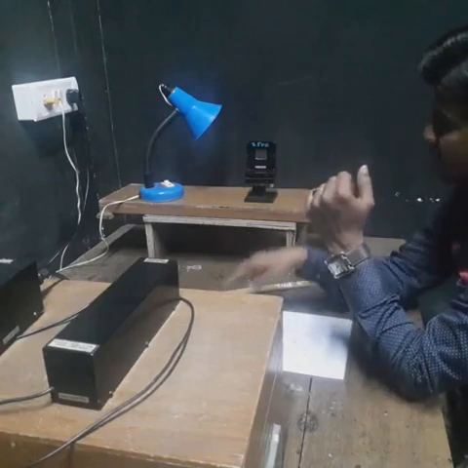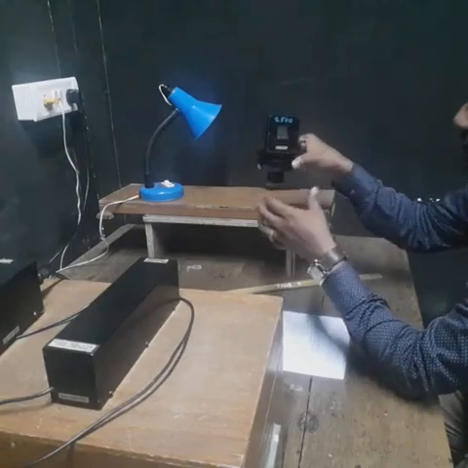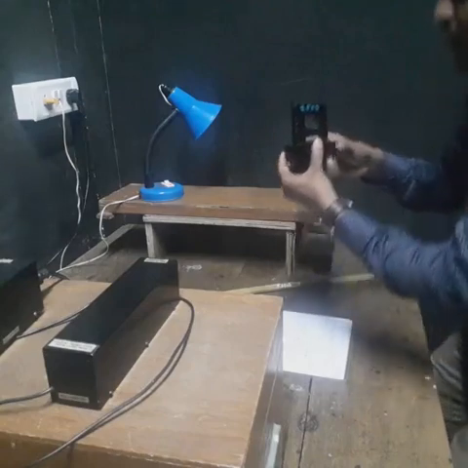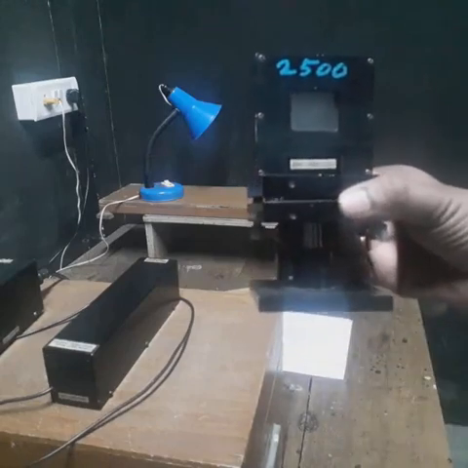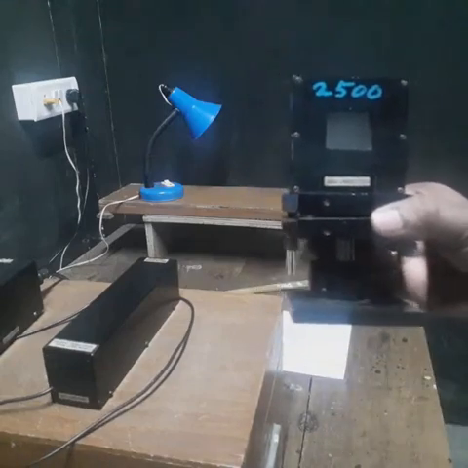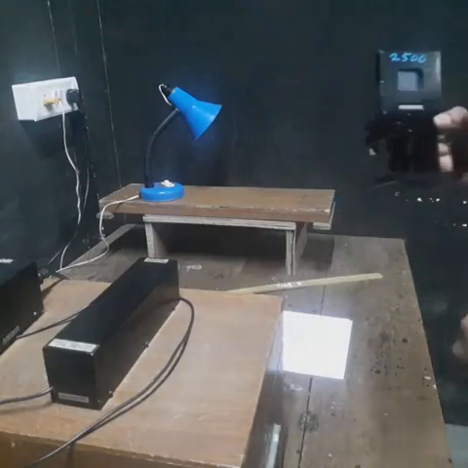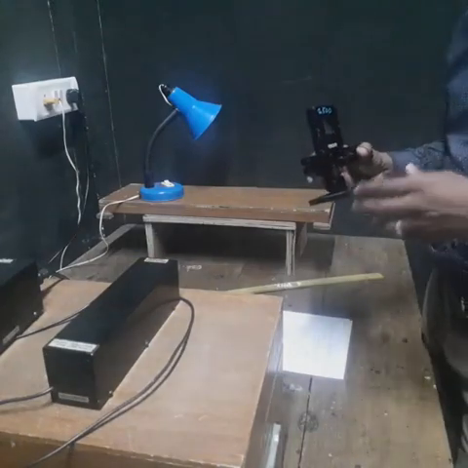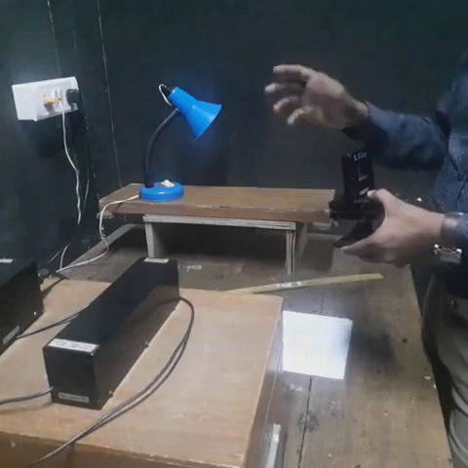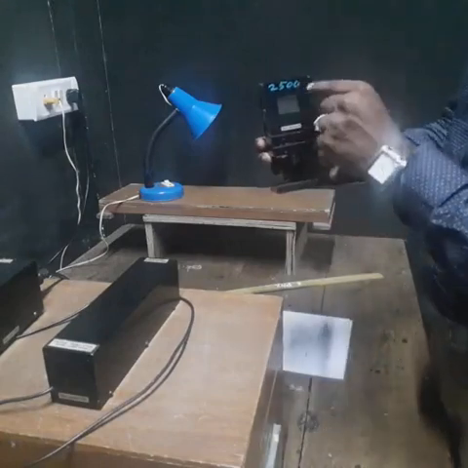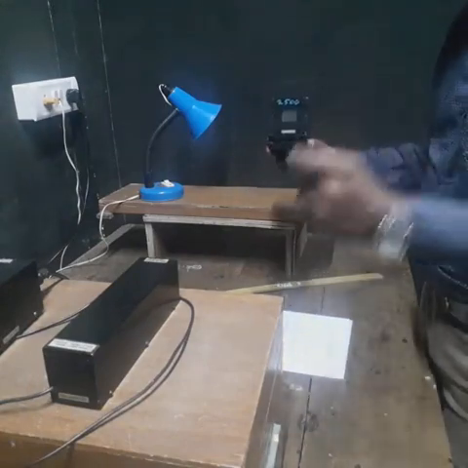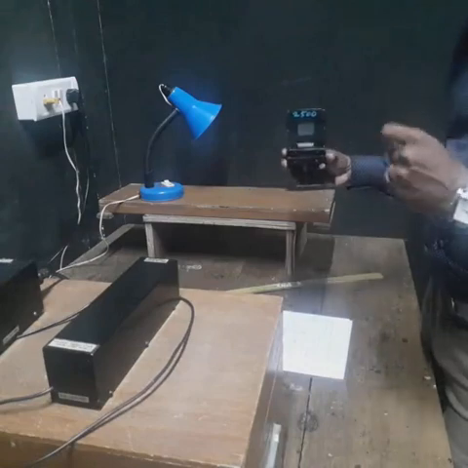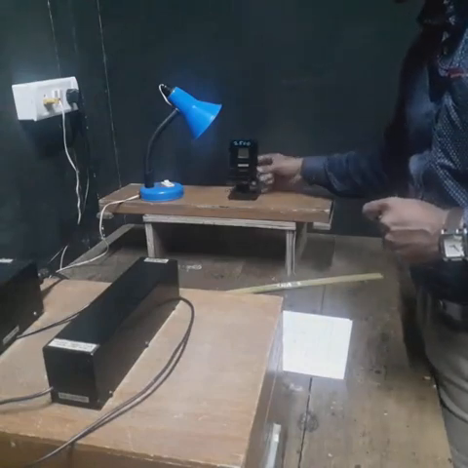This is the diffraction grating that we have already studied in the theory classroom. This diffraction grating consists of 2500 lines per inch. 1 inch is 2.54 centimeters, so we can easily convert inch into centimeter. Within this 1 inch there are 2500 lines present, on which laser light is incident. Laser light suffers diffraction from the edges of the slits.